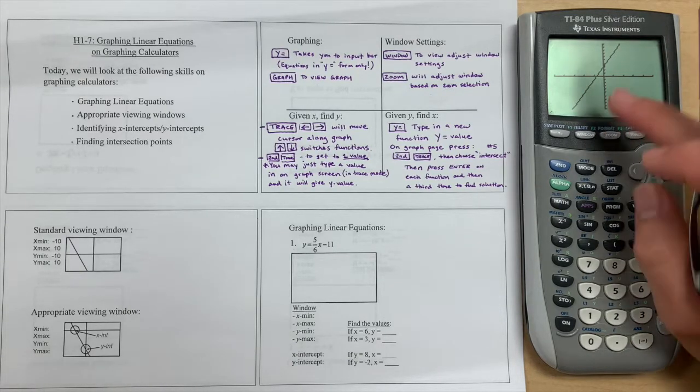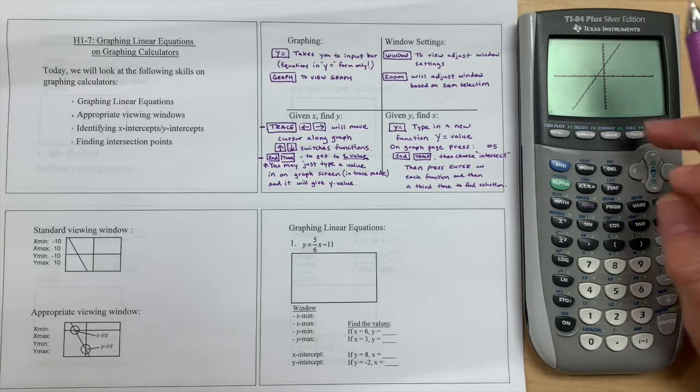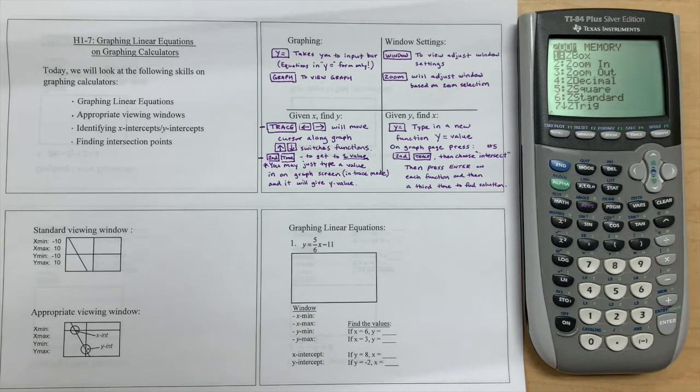Okay, if you're ever in a different window and you want to get back to the original window, you can move your window around by using the zoom commands. We'll talk about some of these later on if you have questions. But the main one I want to point out to you, if you want to go back to your standard -10 to 10 in both directions, that's zoom 6.